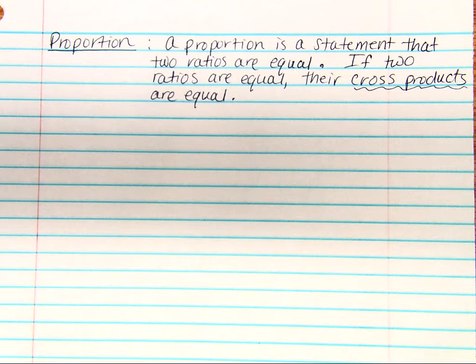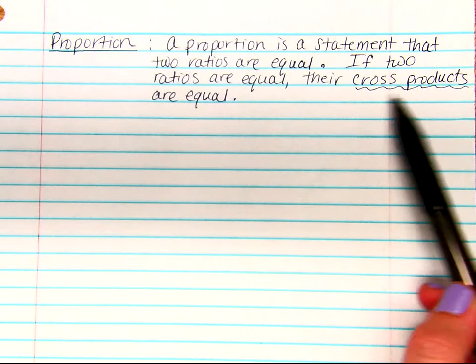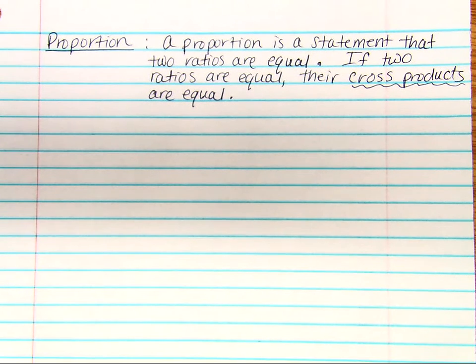We're going to talk about what a proportion is. So a proportion is a statement that two ratios are equal. So if two ratios are equal, it's always going to be true that their cross products are equal. So what does that mean exactly?